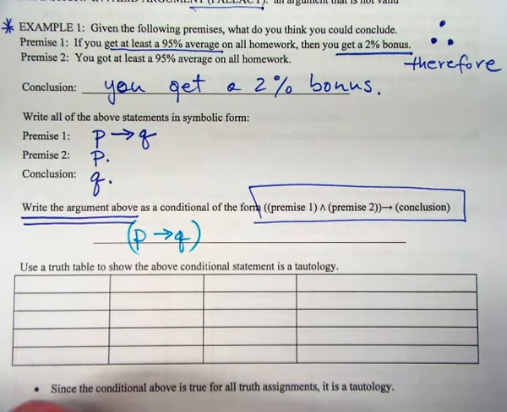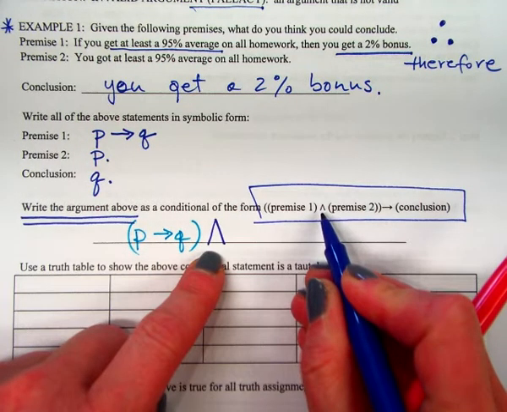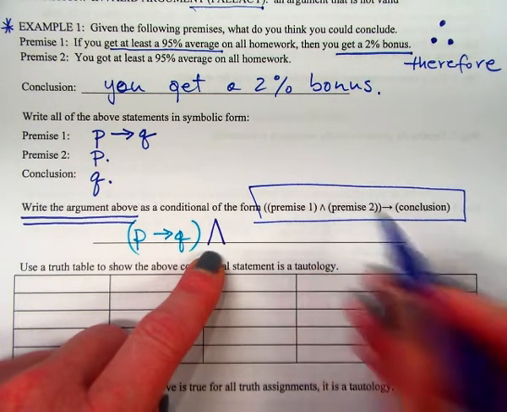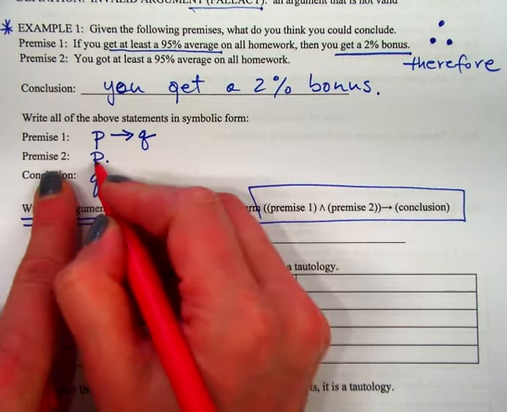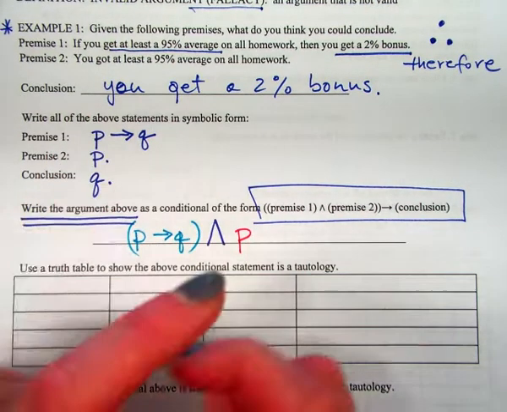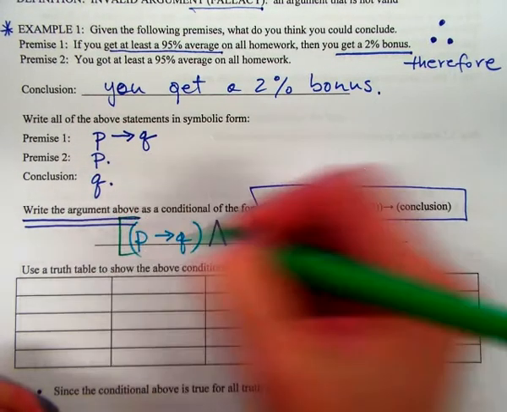Then I'm going to use the and, because that's what you have to memorize. That's part of the formula. And what's premise 2? P. So that's this one right here. And since this is the first part of the argument, we put brackets around it.